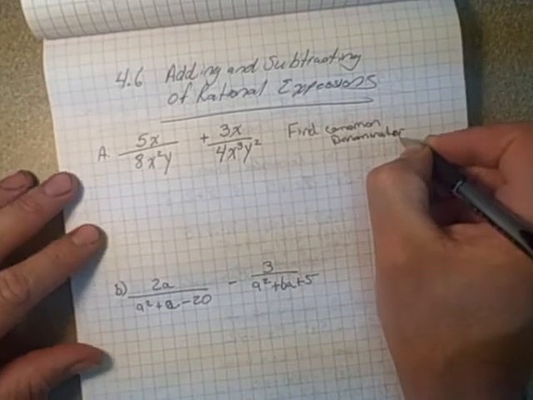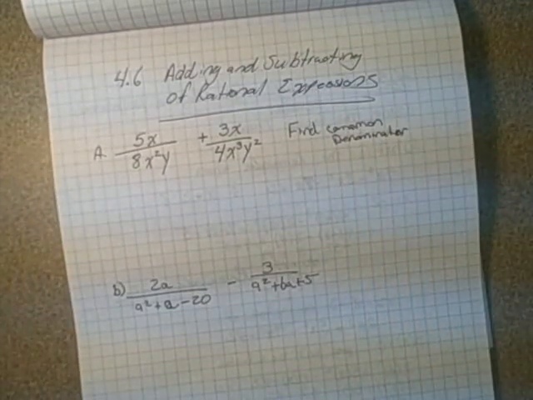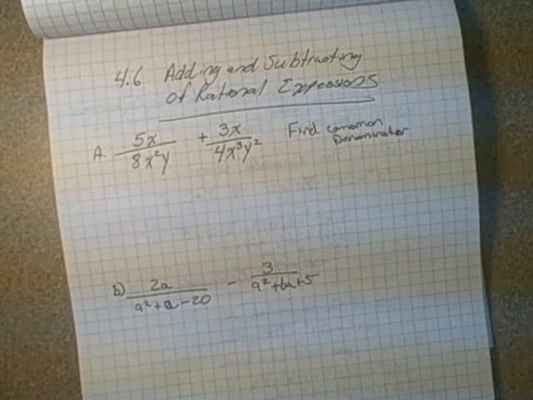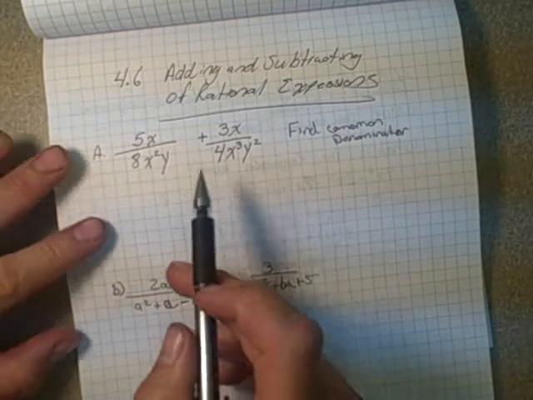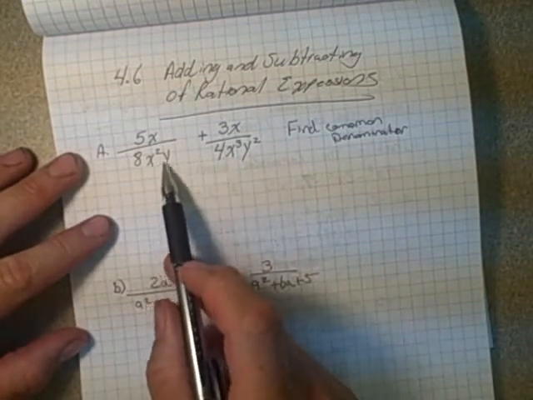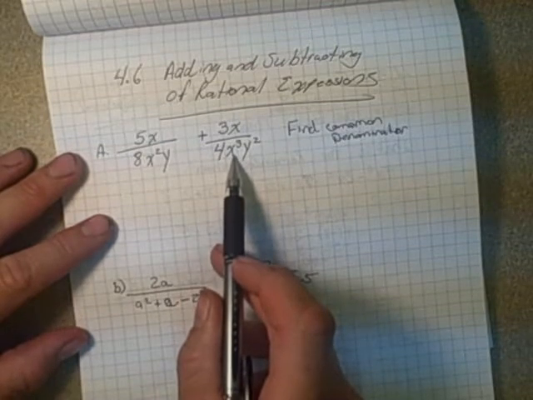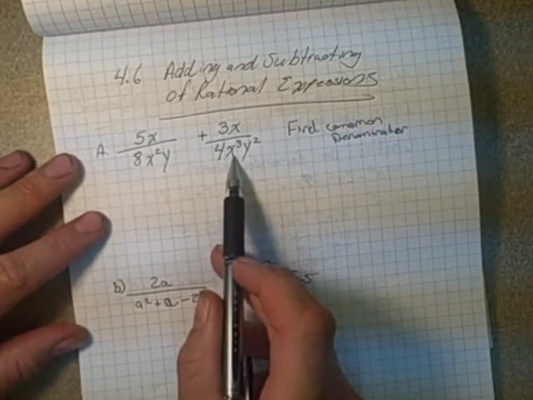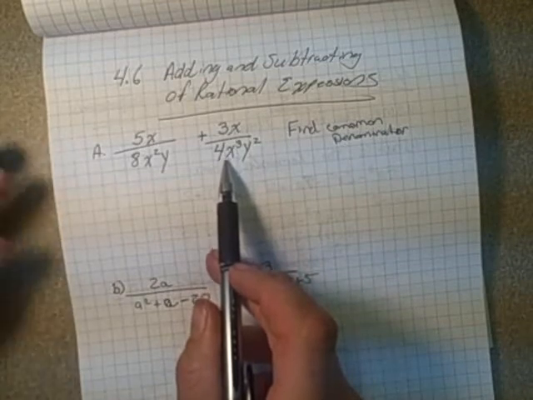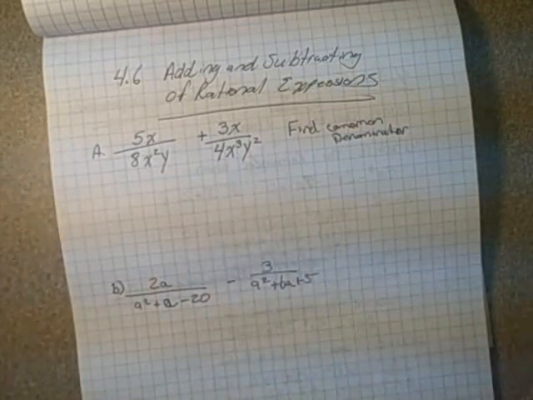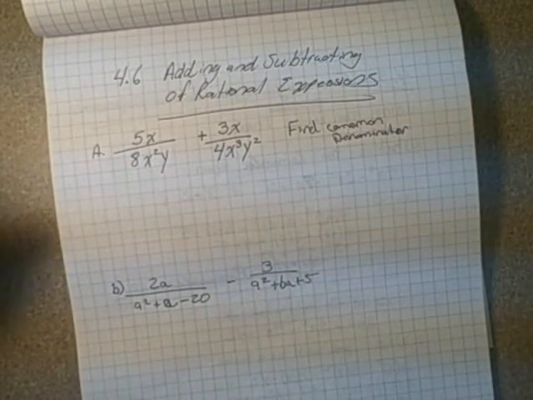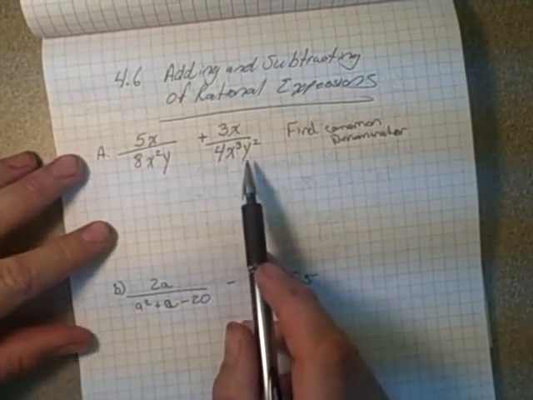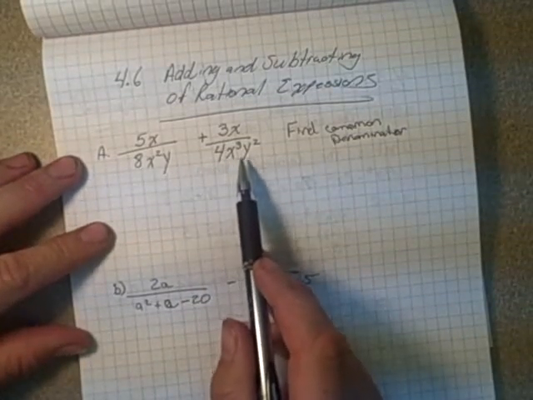Now, it's easy with the x squareds and the y squareds and the y cubes and the x cubes, because the common denominator between x squared and x cubed is just the lowest common denominator, which would be x cubed. Because you just have to multiply by x to get it to x cubed for that other one. And same thing with y squared and y. It's going to be y squared. So it's the largest degree of it.